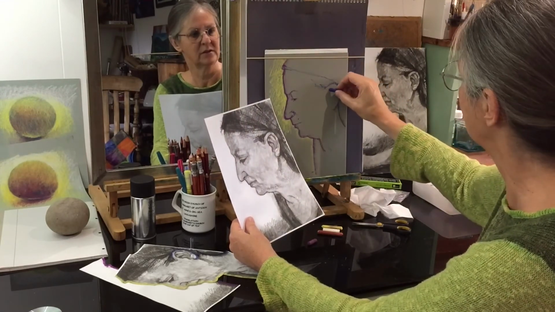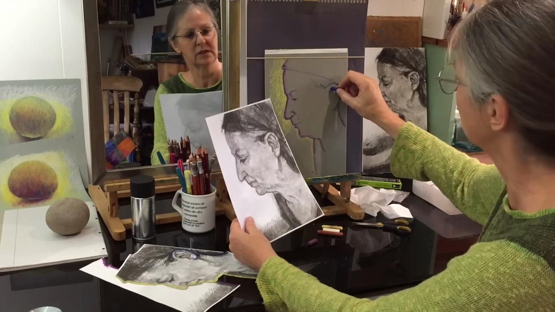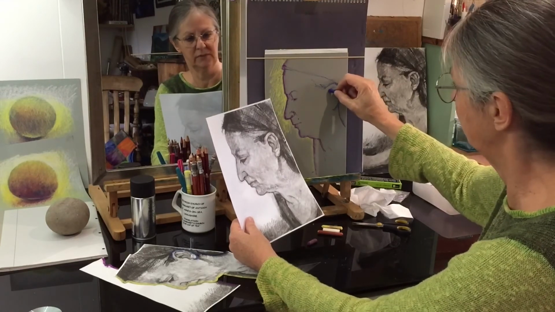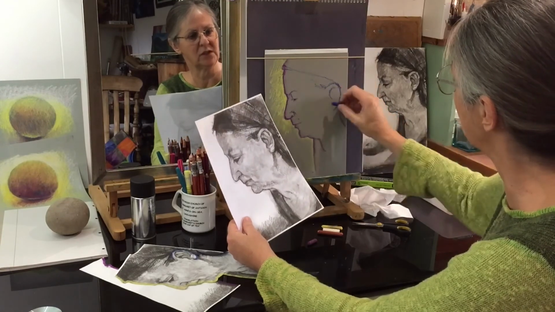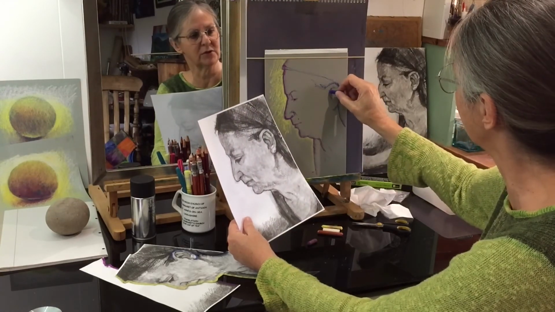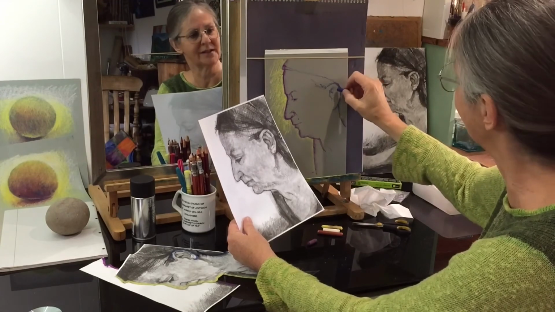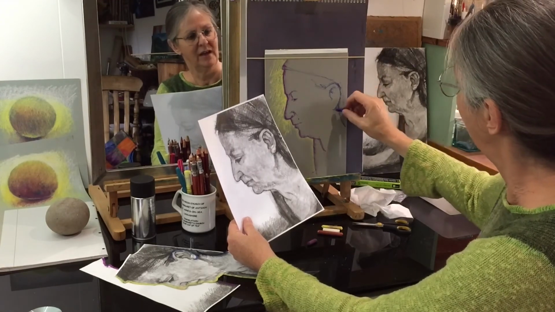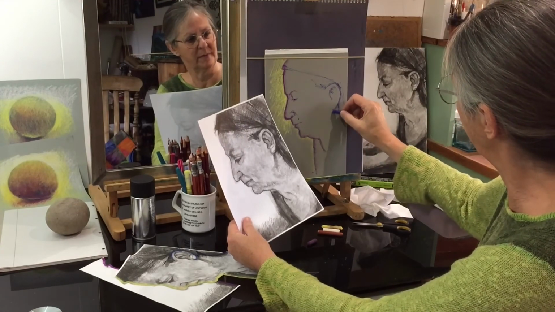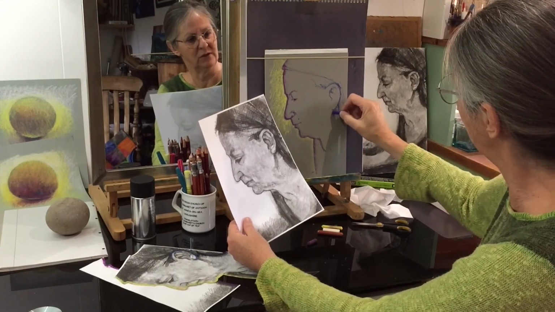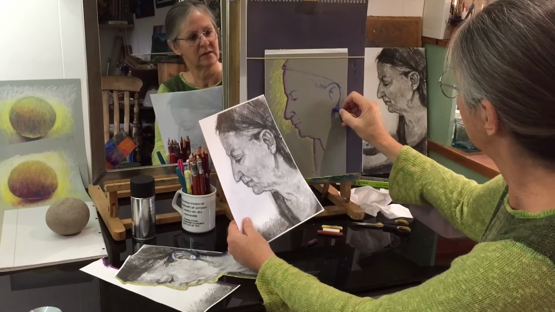And so what I shall do, continuing with this drawing, and then when this is finished I will do the soft pastel drawing using similar techniques and post them as separate videos on YouTube.